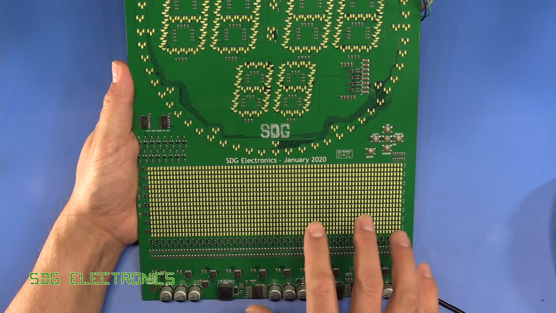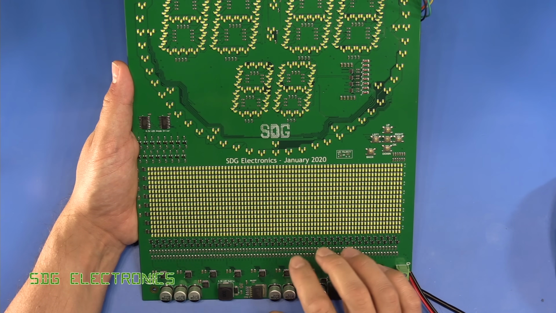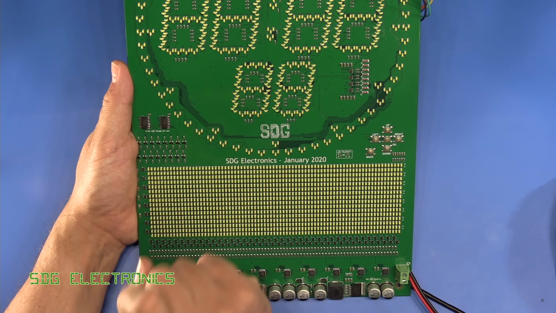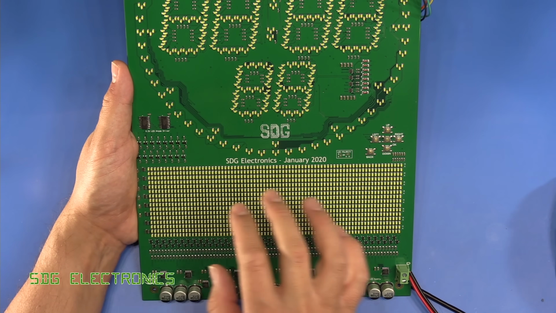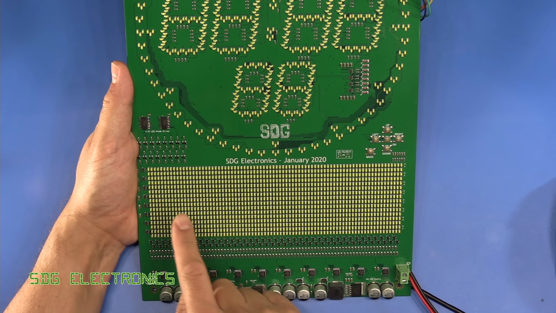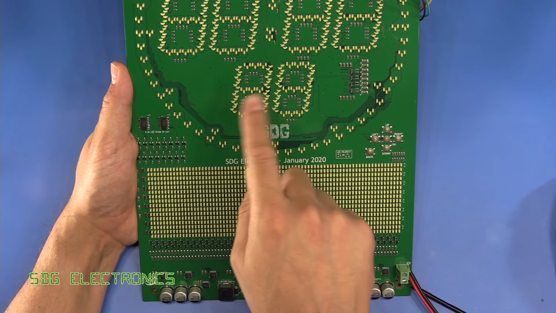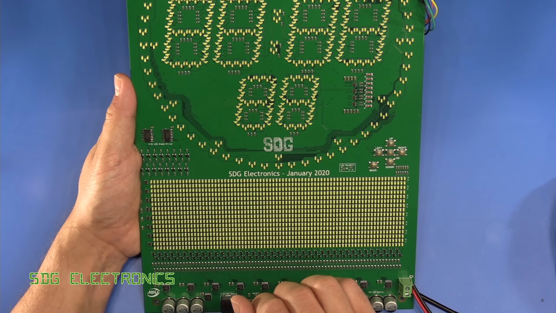Hi, today what we're going to try and do is get the LED matrix at the bottom of the clock working. Now you can see I've already soldered the demultiplexers up here, so electronically speaking we should be ready to go. What I want to actually display on here is the date to go alongside the time that's being displayed up at the top of the PCB.